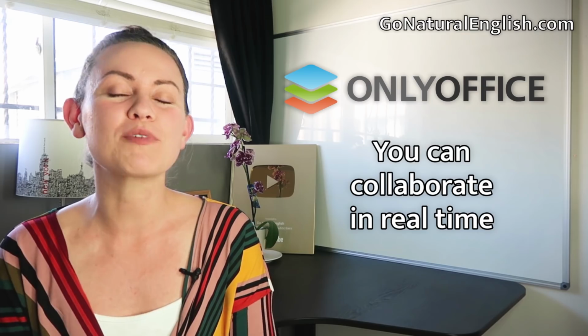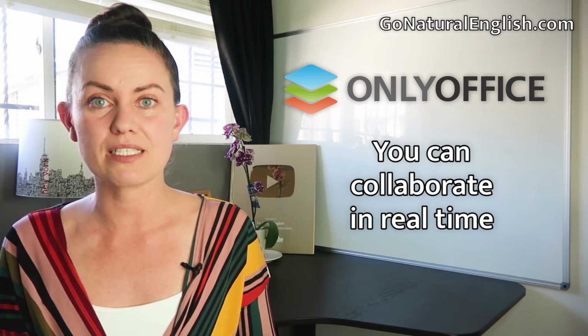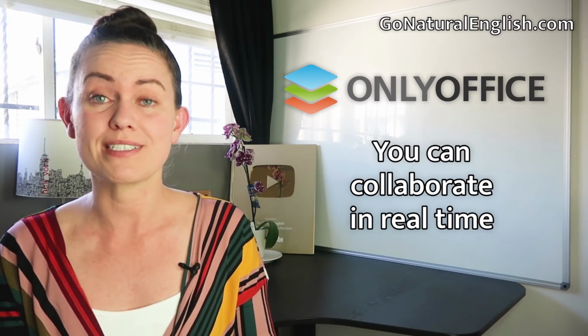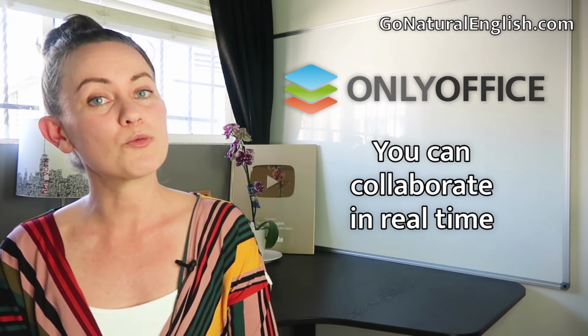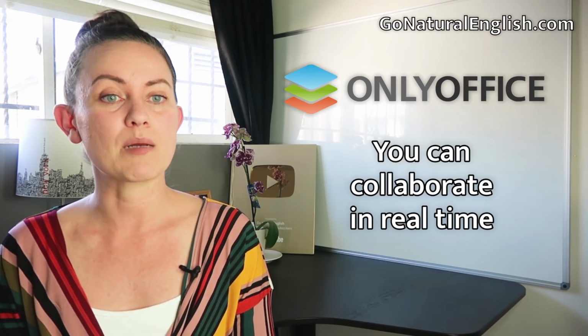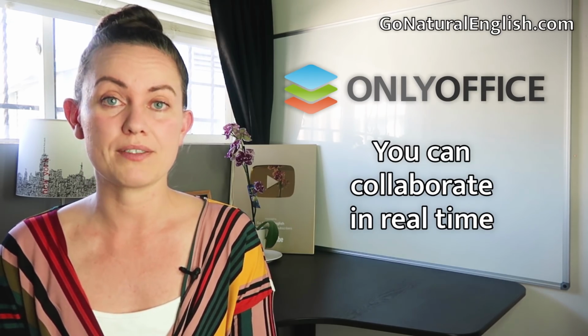If you're working on a group project for work or for your class, you can collaborate in real time with OnlyOffice. So you can decide on what font to use or which vocabulary word from the thesaurus fits best. This is also really great for a tutor and a student to use together to be able to work on writing in real time.